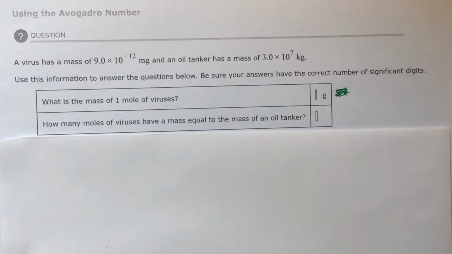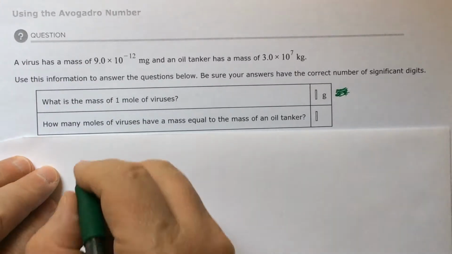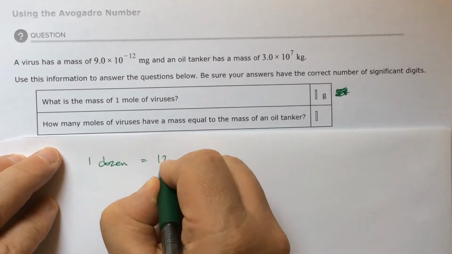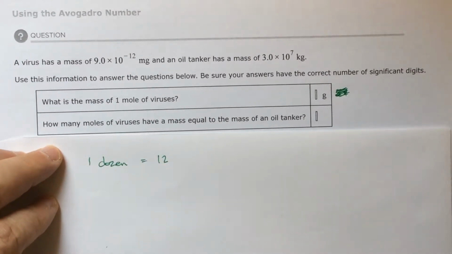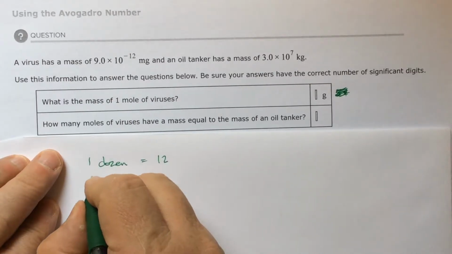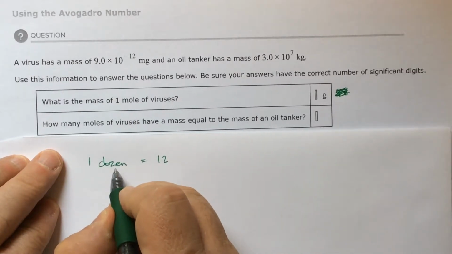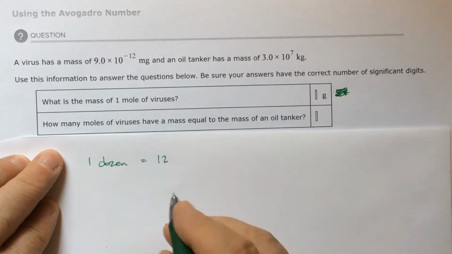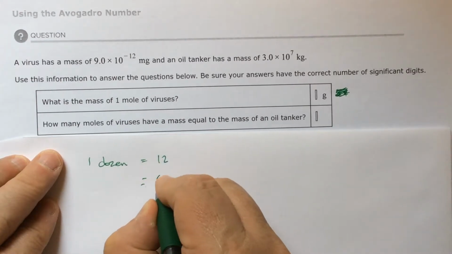Avogadro's number is a very big number, but it's used a lot like the word dozen. 1 dozen of something is equal to 12 of those somethings. So a dozen donuts is equal to 12 donuts. A dozen eggs is equal to 12 eggs. Avogadro's number is used like a dozen. It's like the number 12. It's a large number.